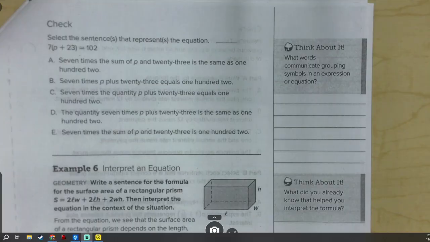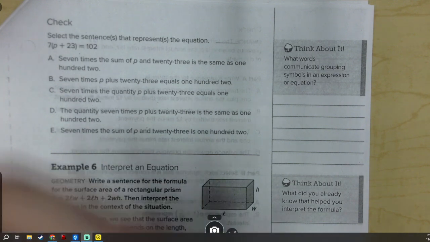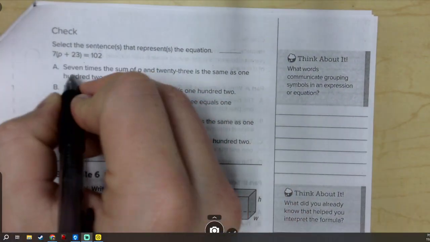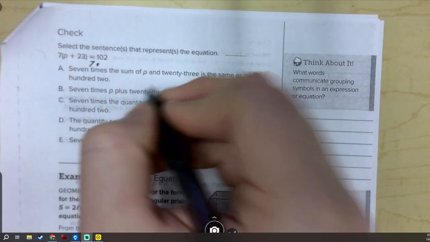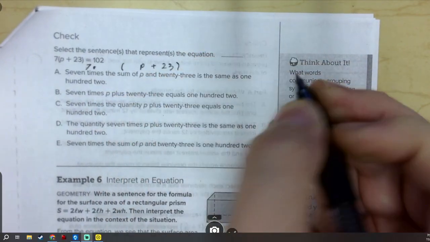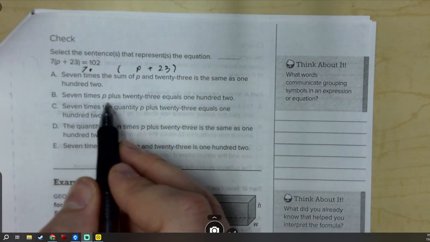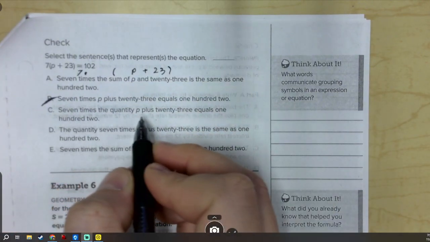All right, next up, select the sentence that represents the equation. So we have 7 times the sum of p plus 23 is 102. So we have 7 times the sum, or 7 times the quantity. All right, so we have 7 times the sum of p and 23 is the same as 102. All right, A is a strong contender. 7 times p plus 23. Nope, because that's going to multiply 7 and p first. 7 times the quantity p plus 23.